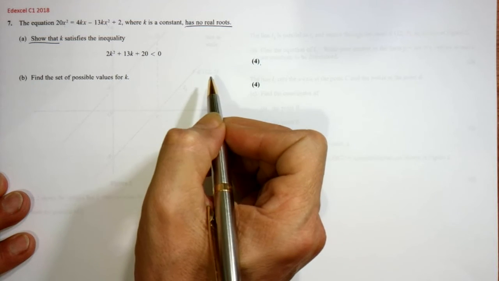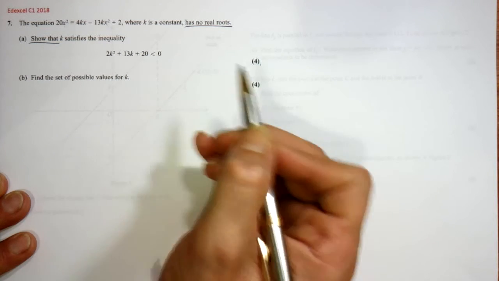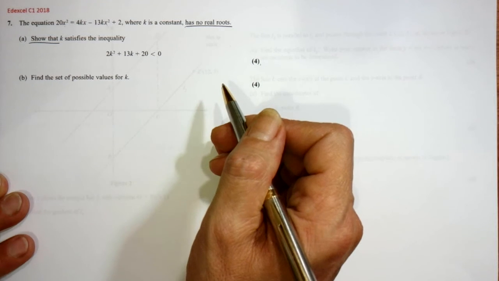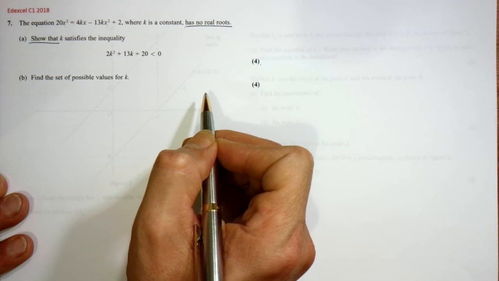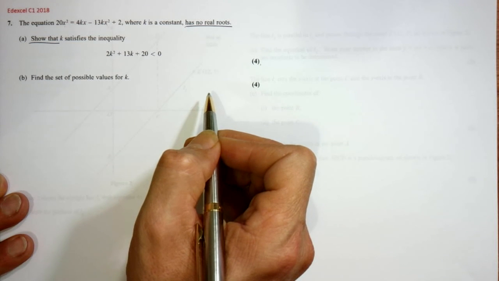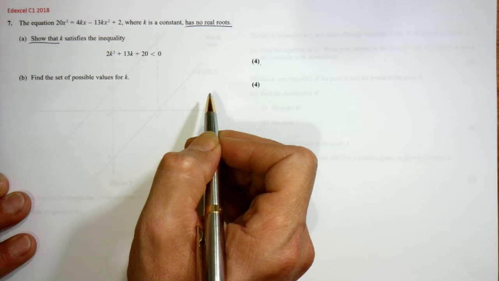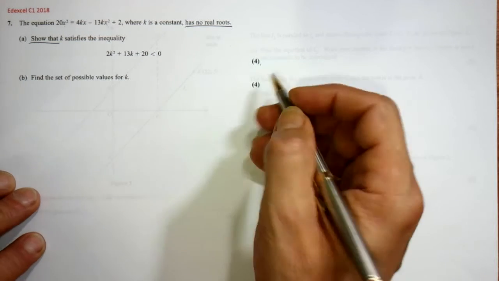That should be straightforward. And if we get it slightly wrong, we can use the answer to make sure we get it right. And then find the set of possible values of k, 4 marks for solving this inequality. Doing our 5-step process. Really hard, or not? Not really. Okay.